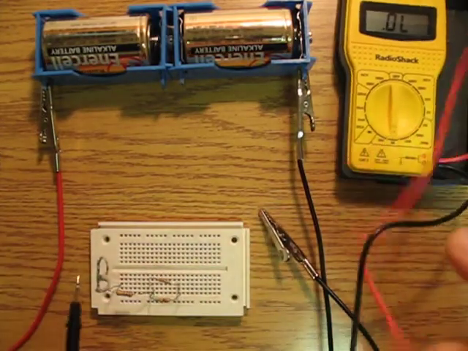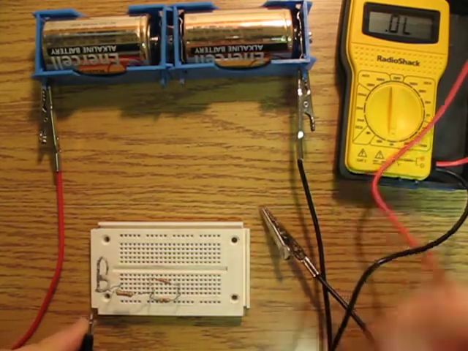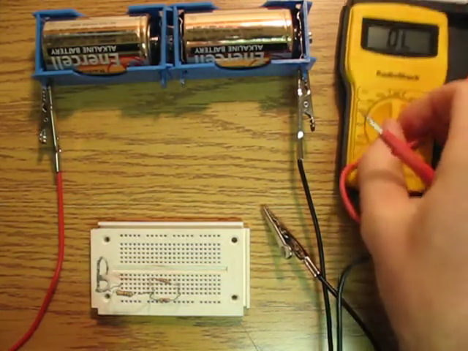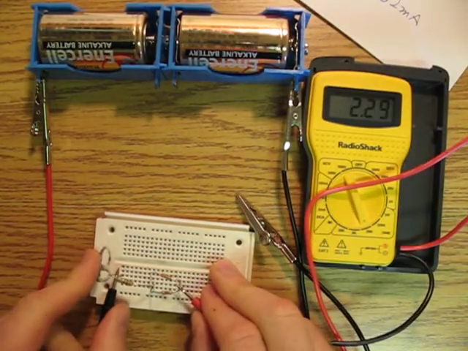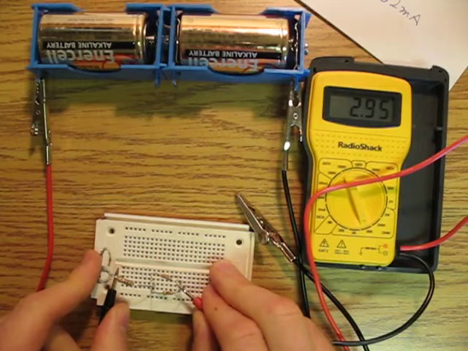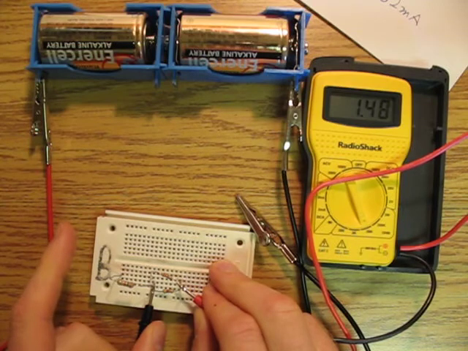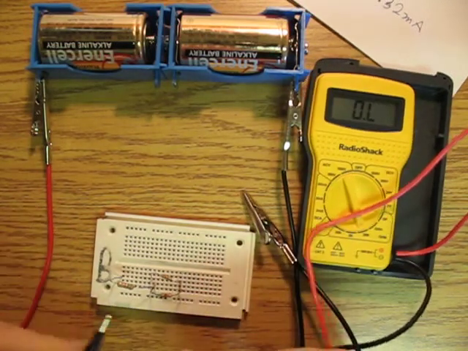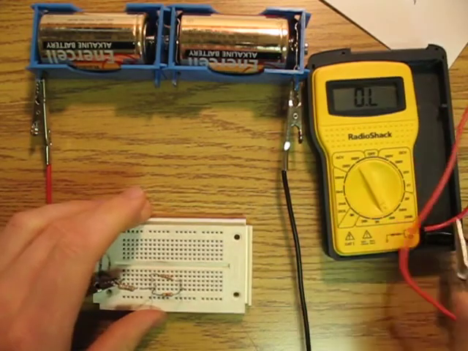We're expecting a total of 3 kilo ohms. If I go to this here, I get 2.95. Good. My parallel circuit is that 1.5 that I expected, so everything is working out in terms of my total resistance.